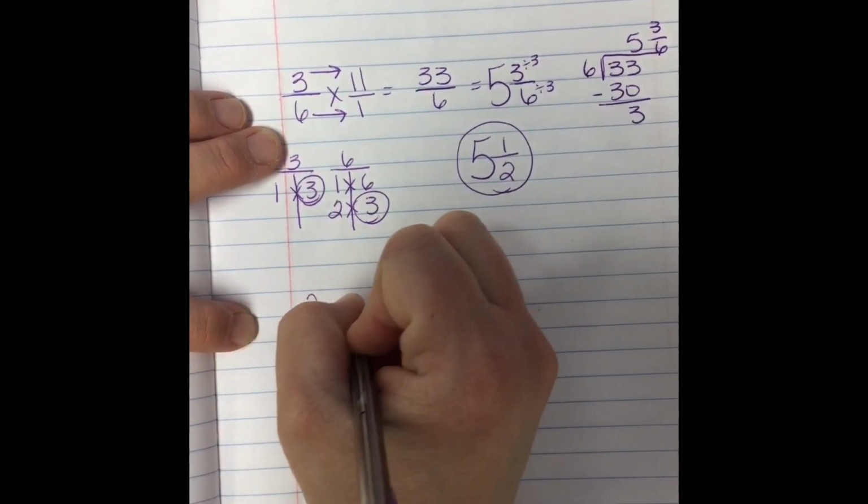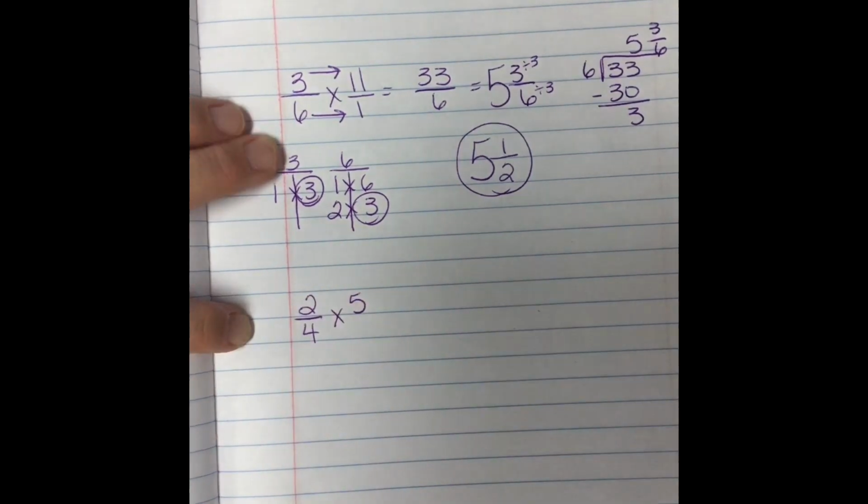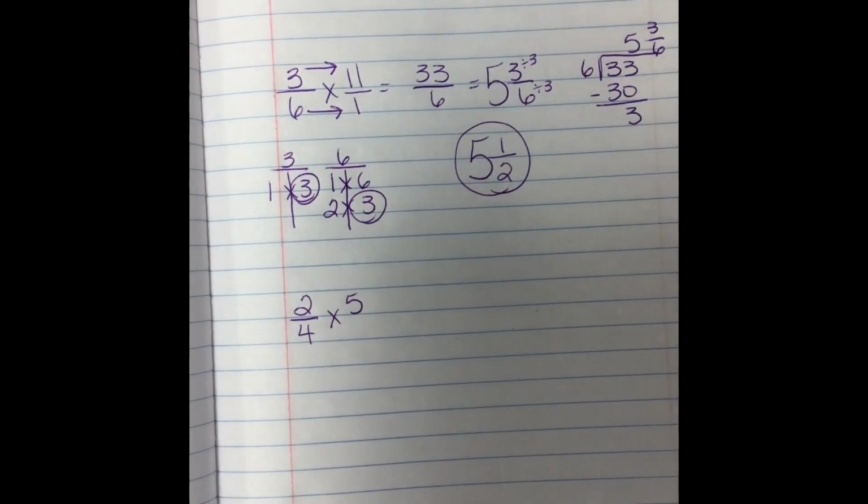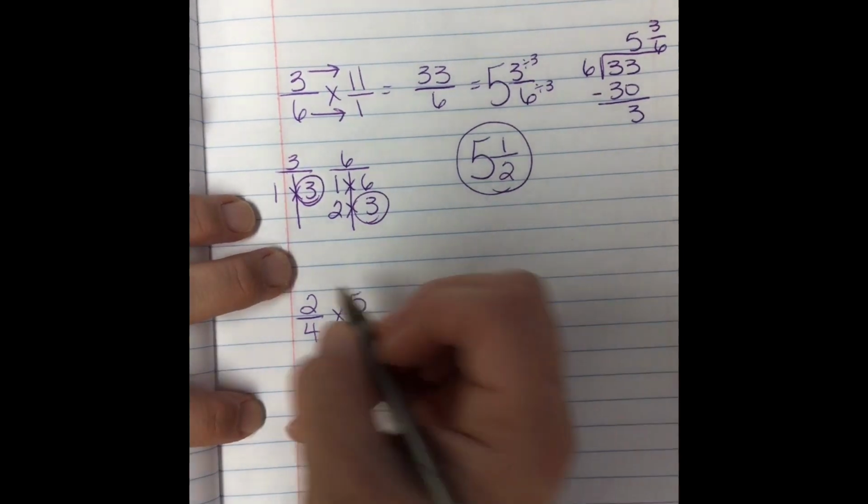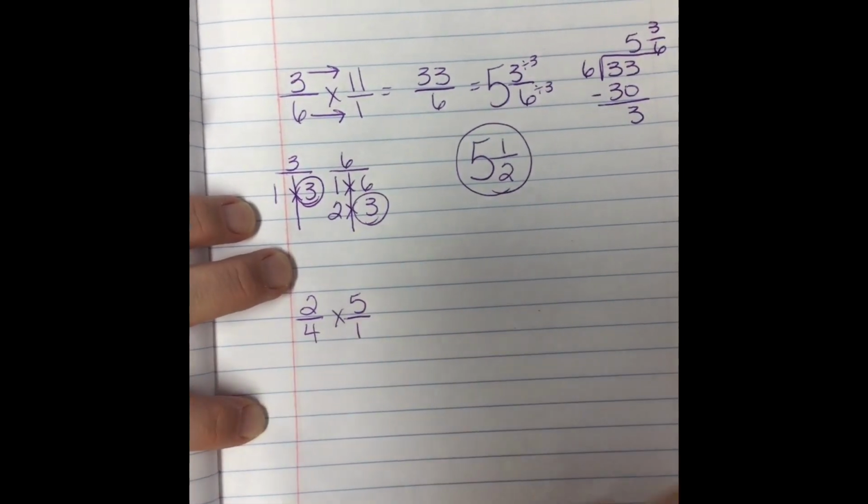2/4 times 5. Step 1, put a 1 under the whole number. Step 2, multiply across. And step 3, Tybo. So you put a 1 under the whole number.